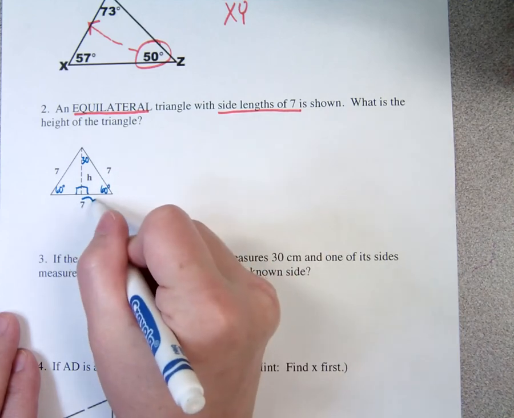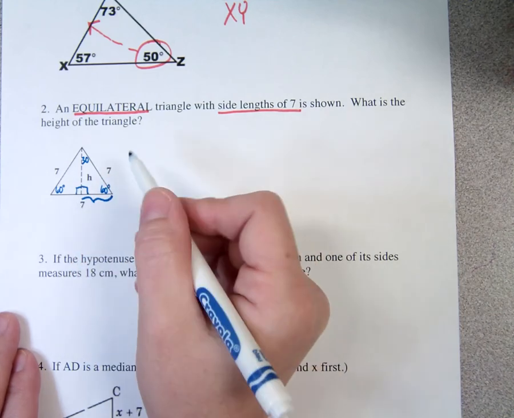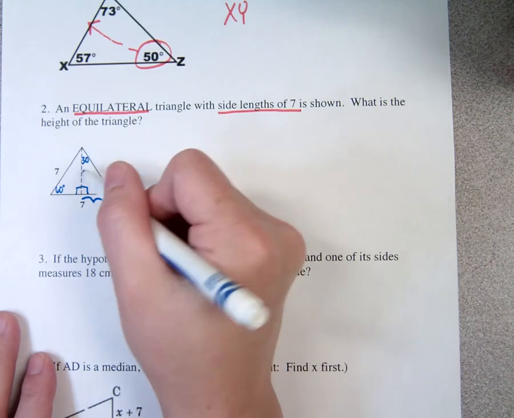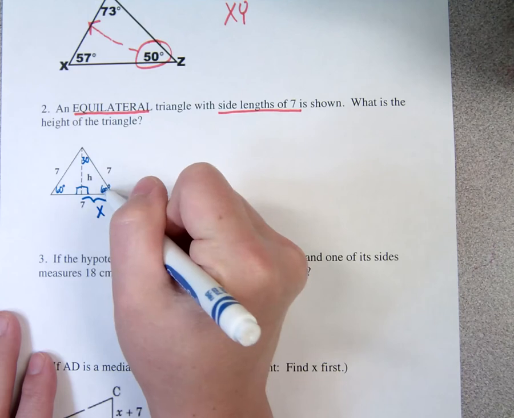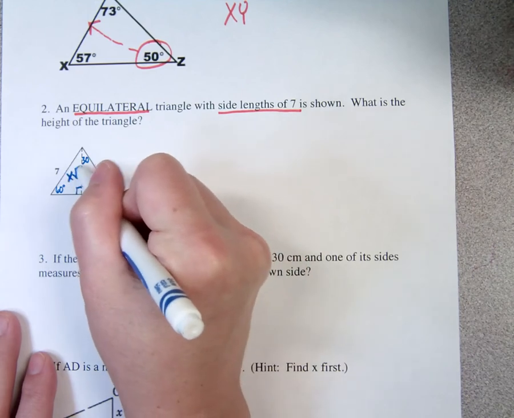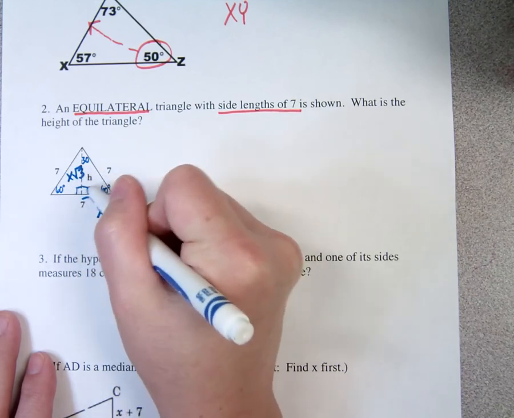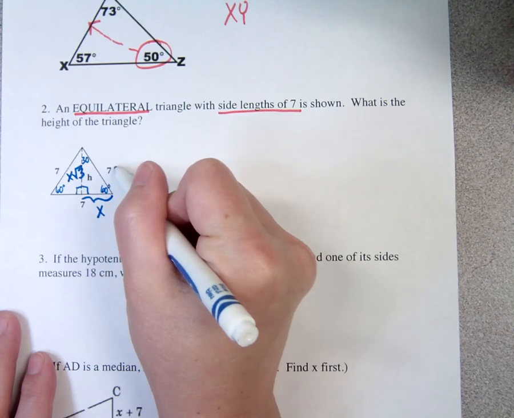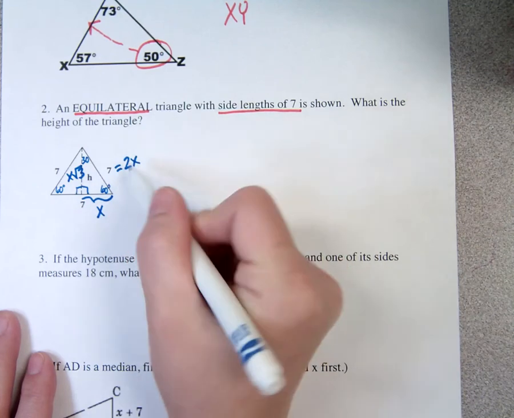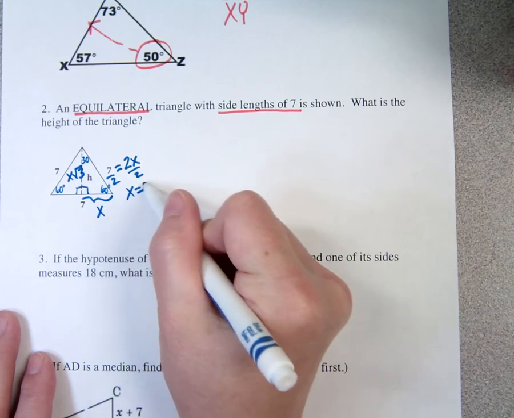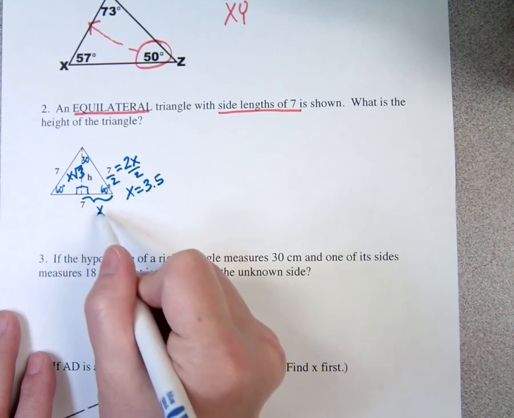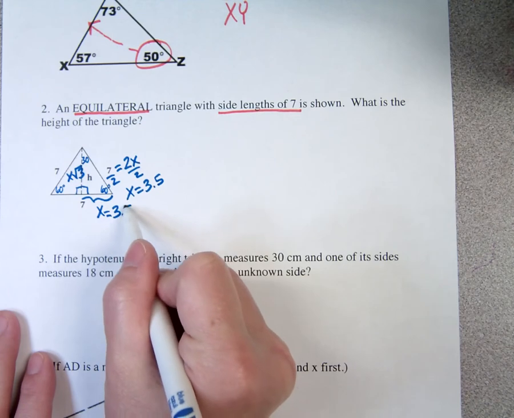I can also assume that that's probably 3.5, but I could figure that out for a fact. Across from the 30, that's your x. Across from your 60, that's your x square root of 3. And across from your 90, that's your 2x. So since there's a number there, I'm going to put an equals between it and the 2x. Well, if I divide both sides by 2, then I get x to be 3.5. So that's exactly how long that piece is.